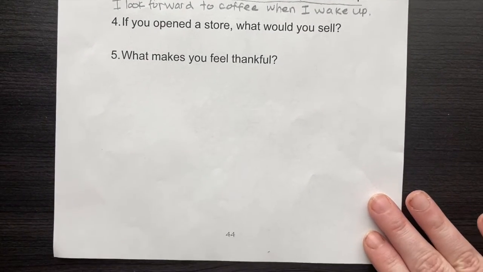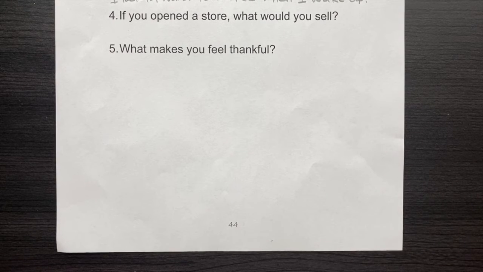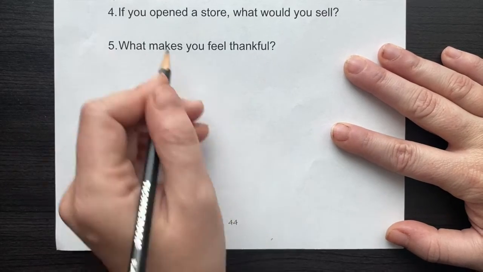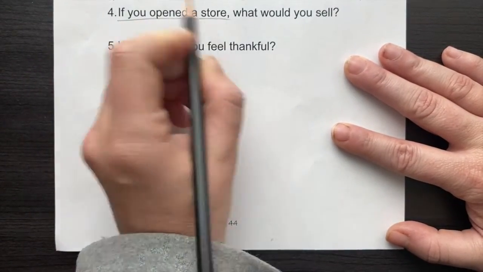So if I opened a store, what would I sell? So if you opened a store, what would you sell? Would you sell bicycles or hats or fidgets? If I opened a store, I would sell flowers. So if I opened a store, I'm going to write that here.